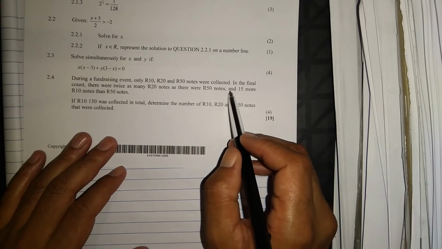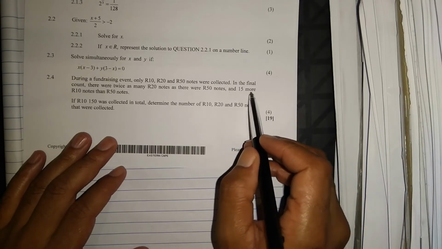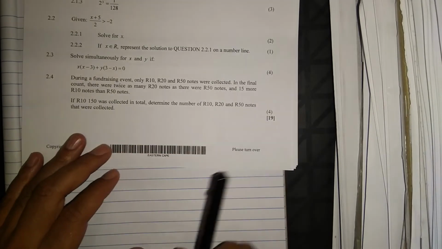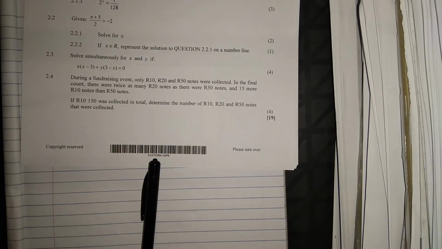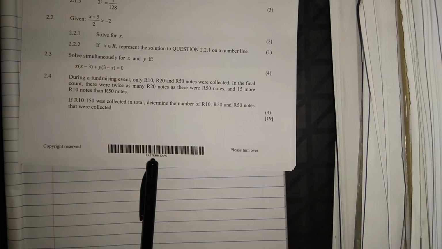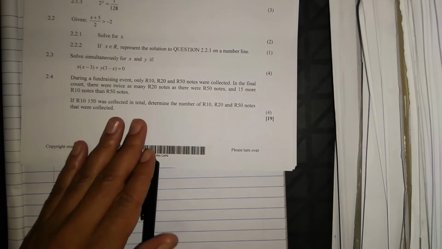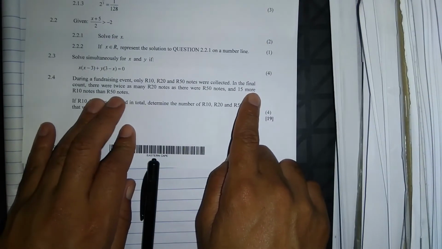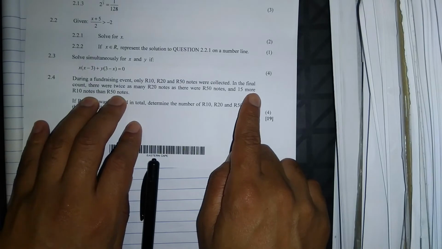And then they continue, at the end, 15 more 10 rand notes than 50 rand notes. It means that if I had 5 50 rand notes, it means that I will have 20 10 rand notes, because they said 15 more 10 rand notes than the 50 rand notes.